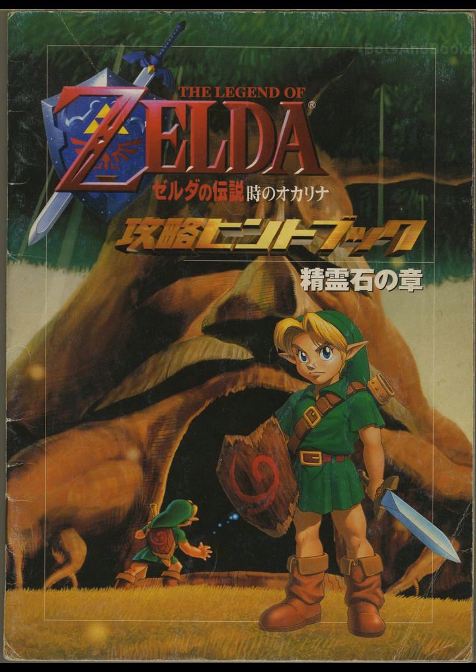The image shows a page featuring two Links, one adult Link in the foreground and a smaller Link in the background. The setting appears to be Kokiri Forest, with a large tree resembling the Great Deku Tree in the background. The Japanese text translates to The Legend of Zelda Ocarina of Time Strategy Hint Book, Chapter of the Spirit Stone.